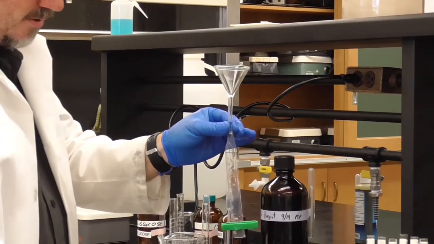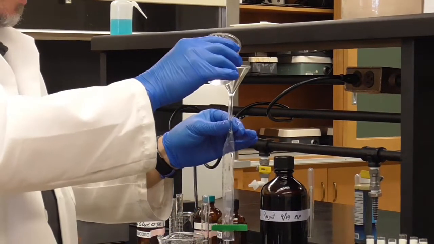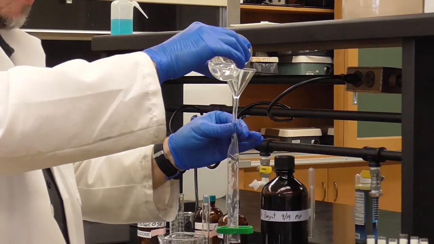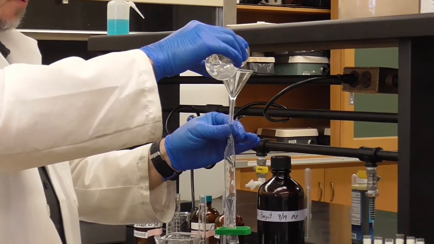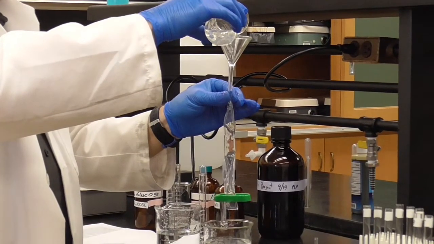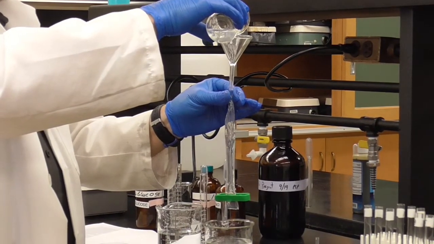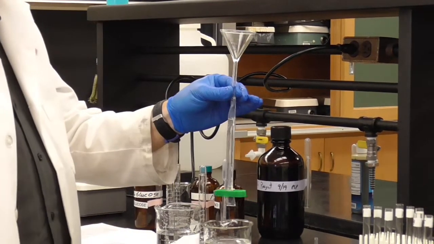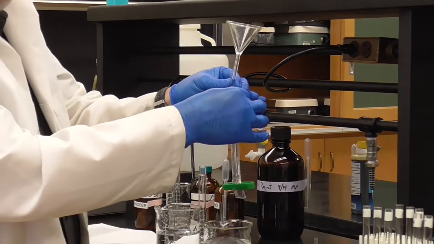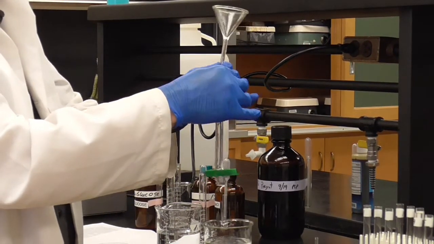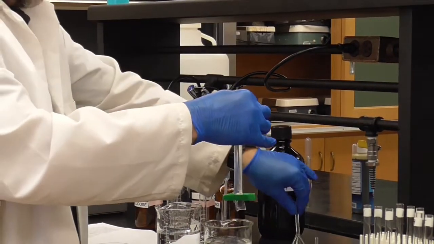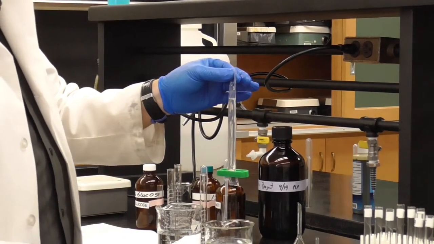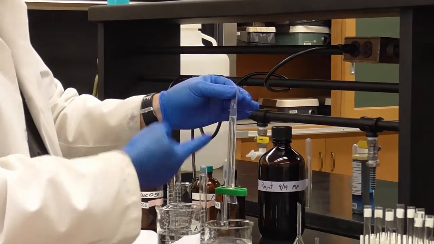All right, and so here's our solution, and very slowly I'll pour that down into the dialysis. You can see it filling up the tubing, hopefully. Okay, looks like that. So now our tube is full of our solution. Of course, we're doing this solution. You could dialyze any solution you want. Body fluids, blood, doesn't matter. You could do it and see what would cross that semi-permeable membrane.